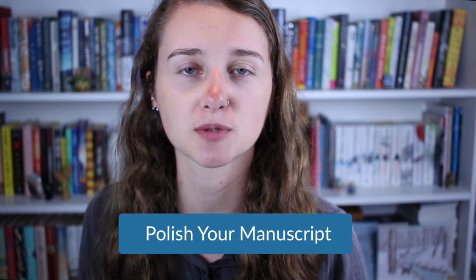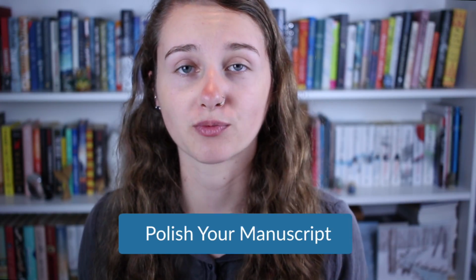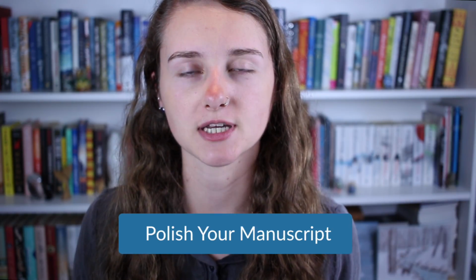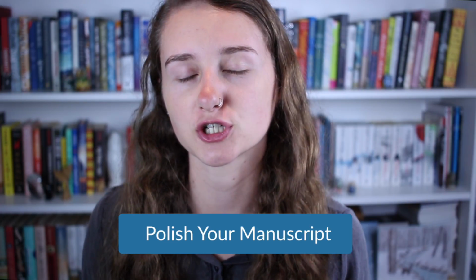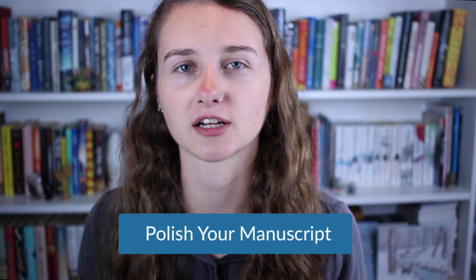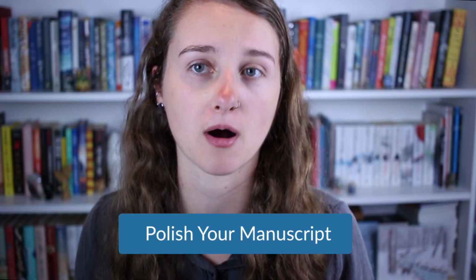Step 3. Polish your manuscript. As with any book, your manuscript should be as clean and polished as possible before you start pursuing publishing. But especially when writing with these really short word counts, it's really important that every line is as clean and polished as possible. Writing for children should be very clean, clear, concise, and easy to understand, so it's also very important to pare back any possible wordiness.